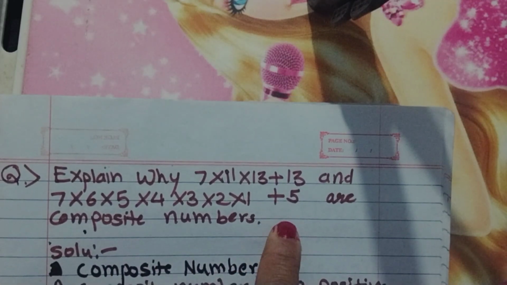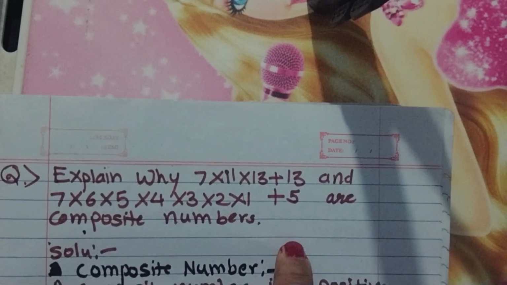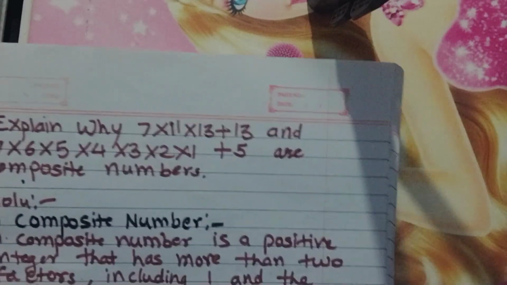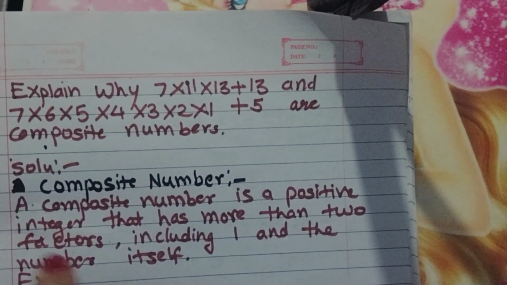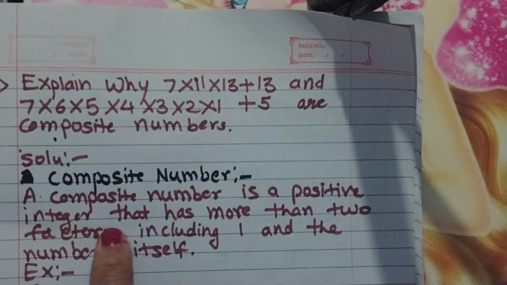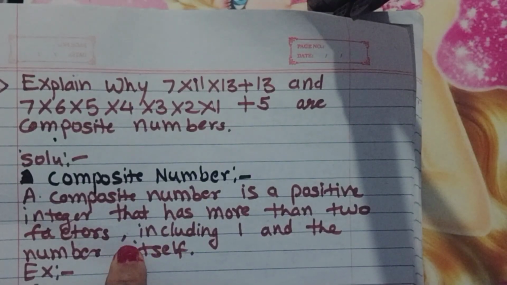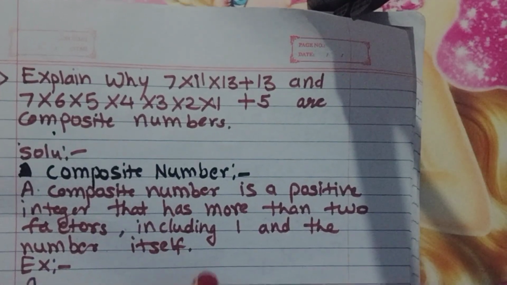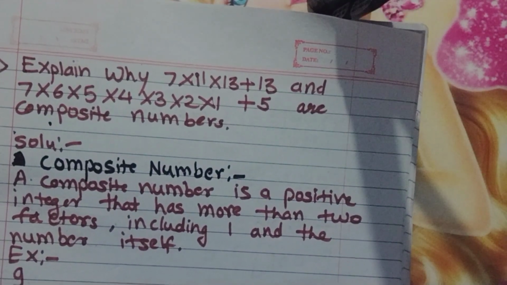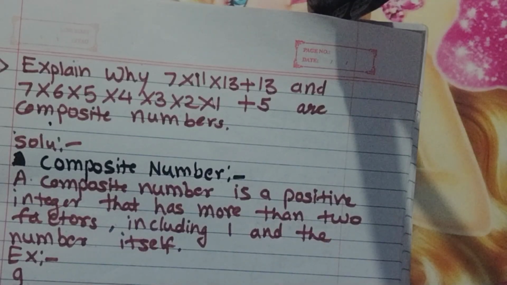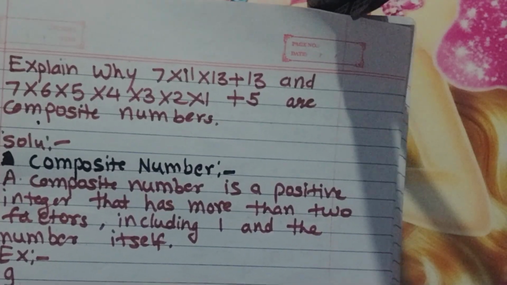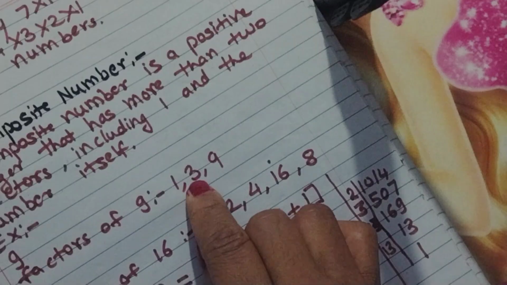Before solving this example, let us know what we mean by a composite number. So what are composite numbers? A composite number is a positive integer that has more than two factors, including 1 and the number itself. So the numbers which have more than two factors are called composite numbers. For example, the factors of 9 are 1, 3, 9.